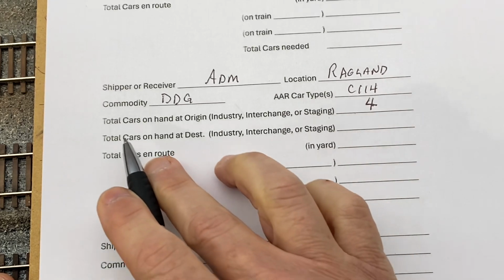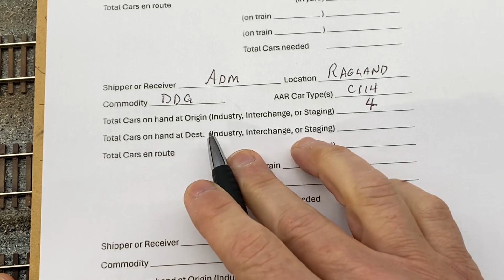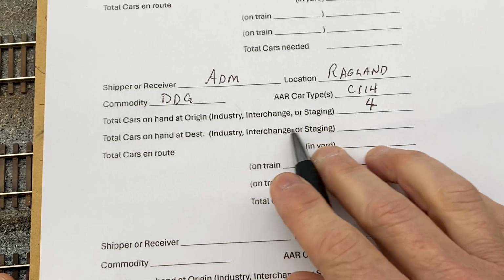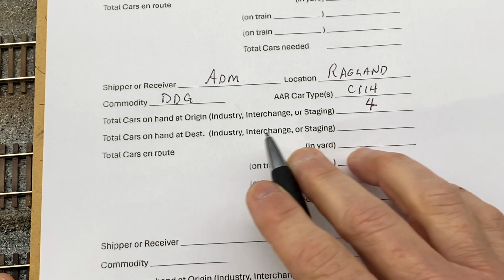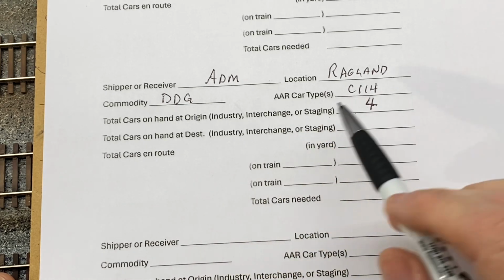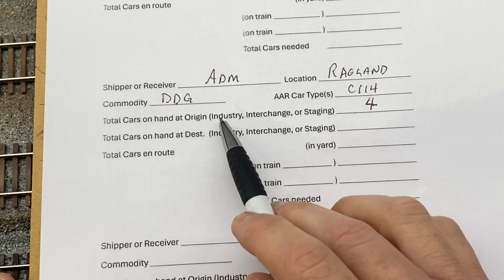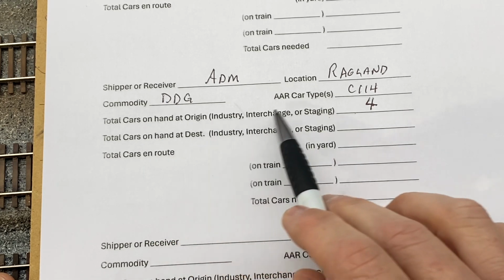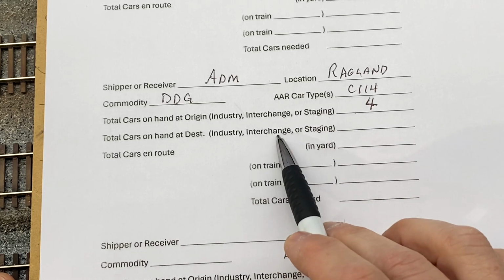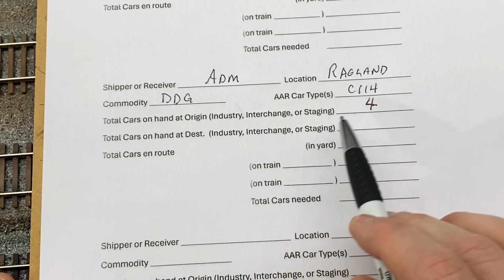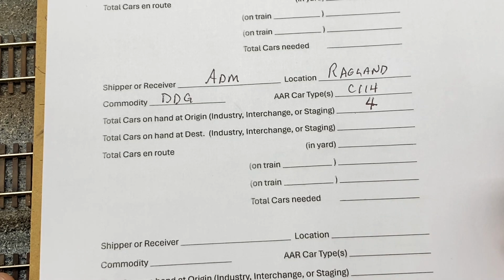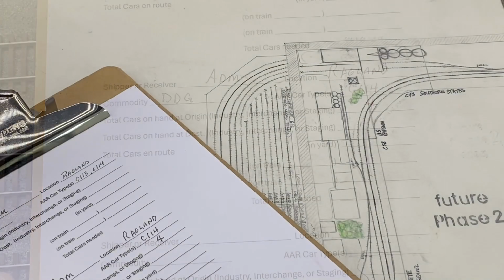The next question that we need to answer is total cars on hand at the destination. And the destination could also be an industry, interchange, or staging yard, depending on your situation. And in the case of a small shelf layout, this may be the only thing you need to worry about. How many cars are at the industry and how many cars are at interchange or staging. And then you figure out how many cars you're going to need. But in my case, where it's a larger layout, it's going to require a little more work.